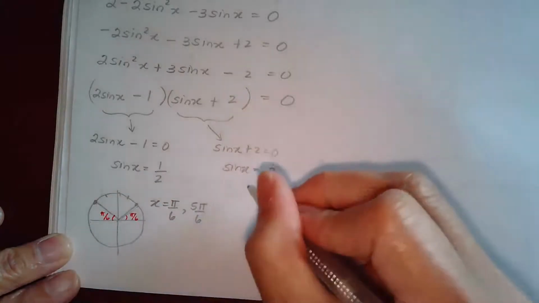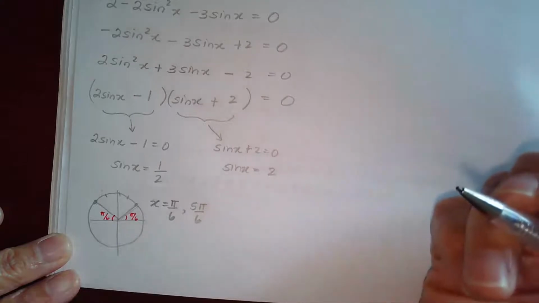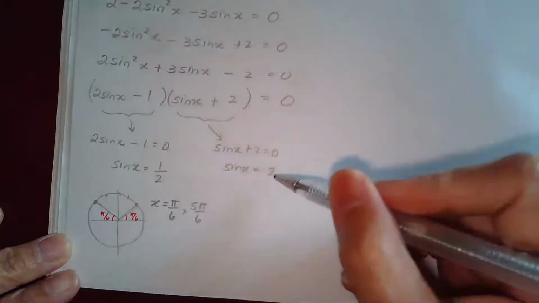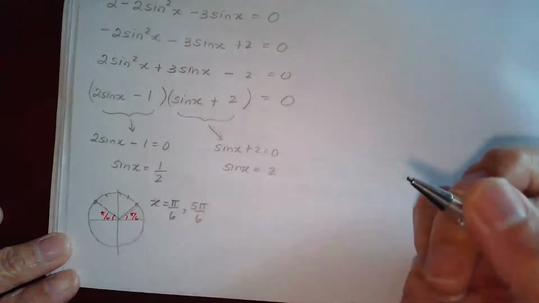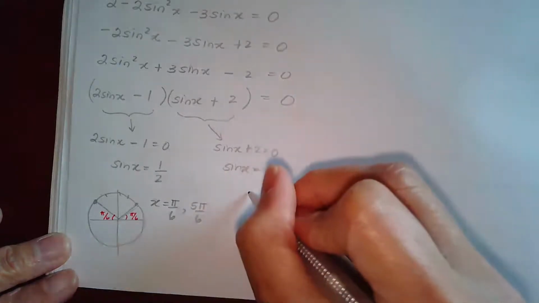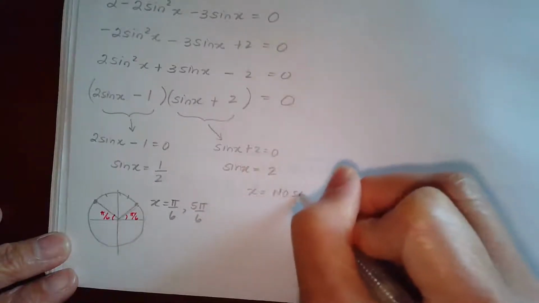Now what about this one here? Sine of x equals 2. Well, where is sine 2? That's going to be no solution. No solution for that one. So x has no solution.